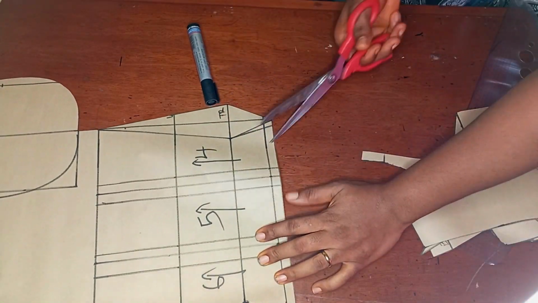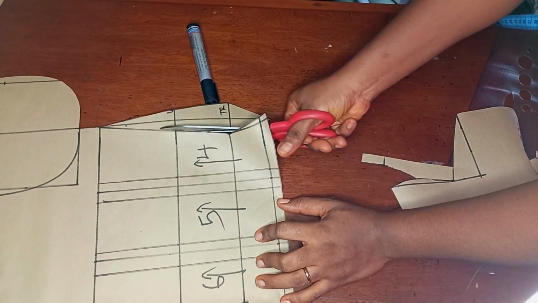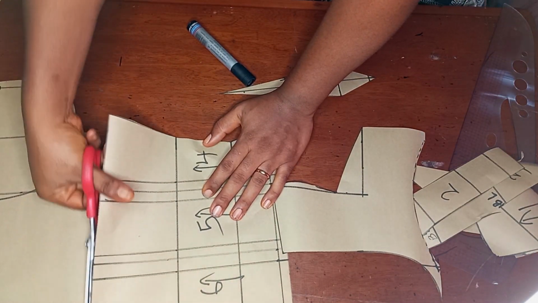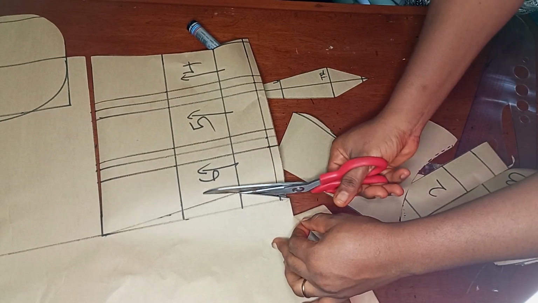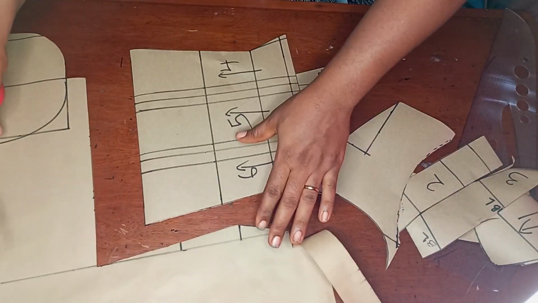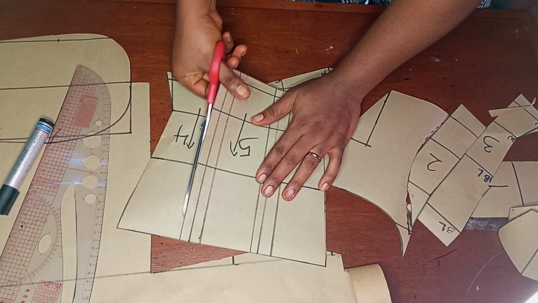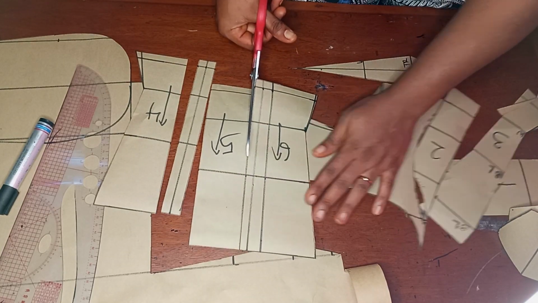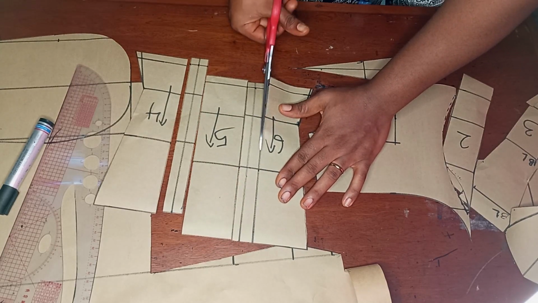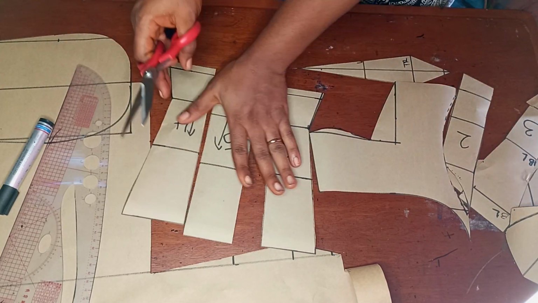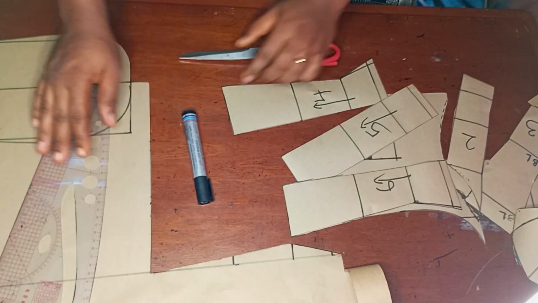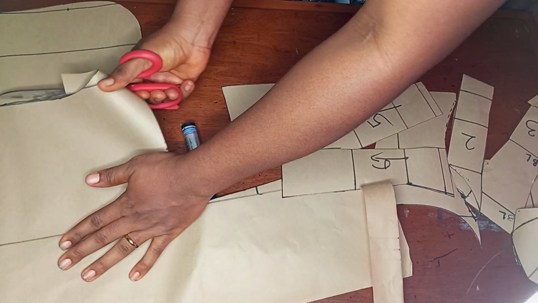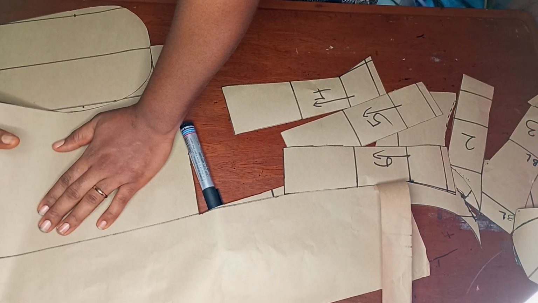Then we'll go over for the back. Cut. You see the lines I'm following to cut out. Yes, you don't just go in cutting random lines that you have on your pattern. So after cutting the back, this is what I have. I'll go up to the yoke and also cut it out.